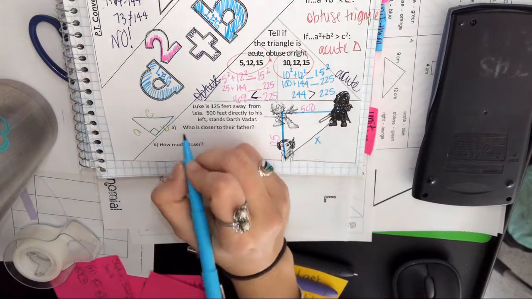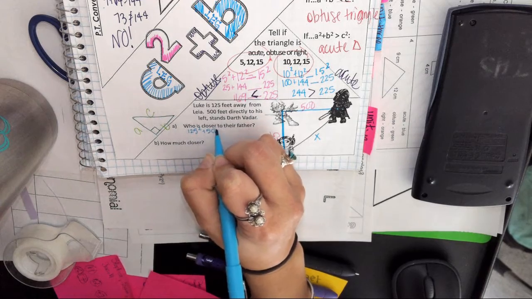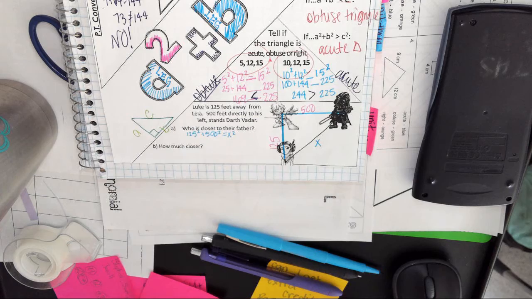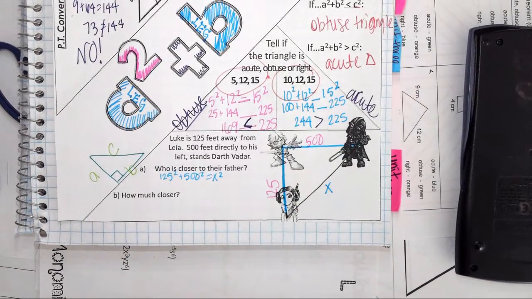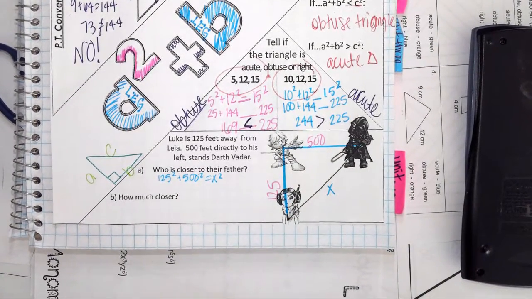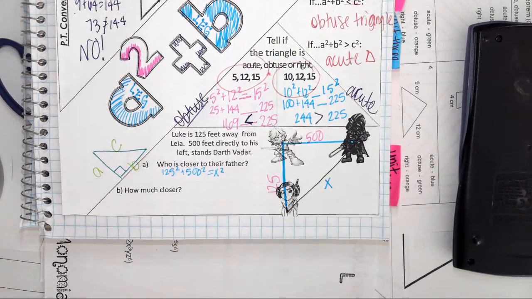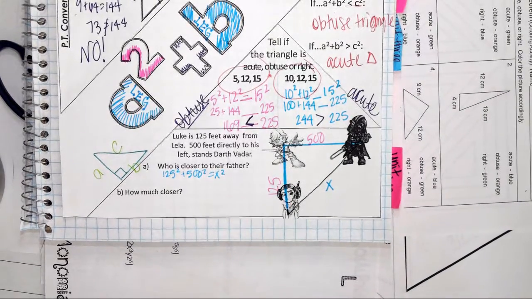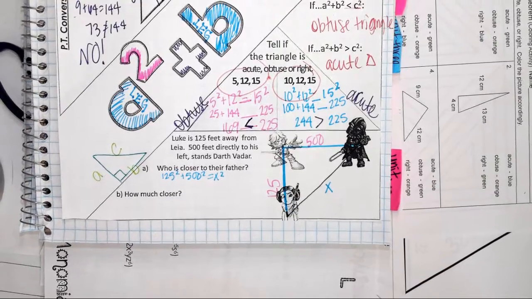And we're going to use the Pythagorean theorem. So we're going to do 125 squared plus 500 squared equals x squared. Solve that without me. Don't forget you have to take the square root of it.